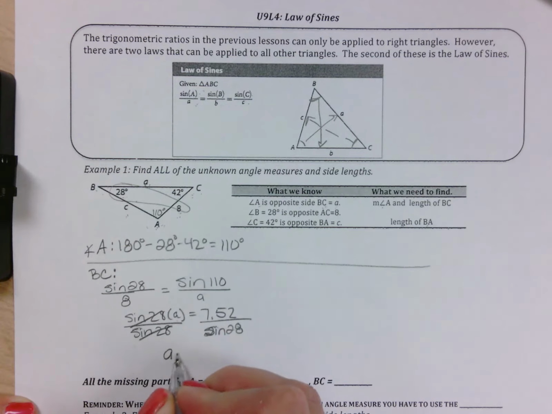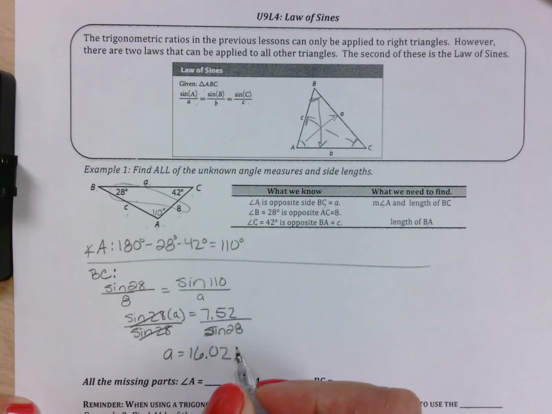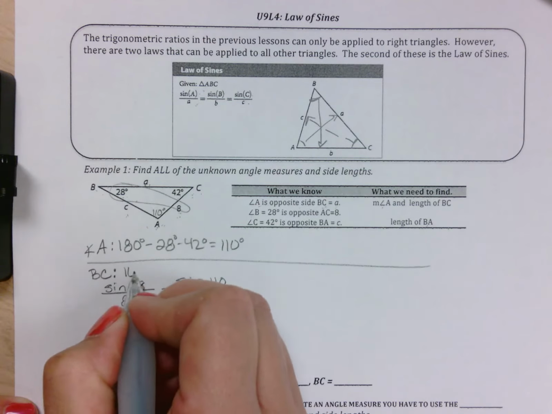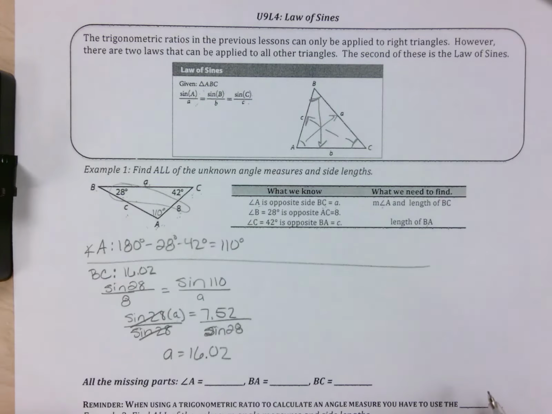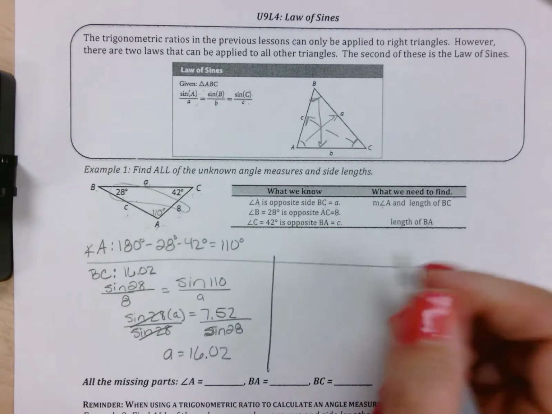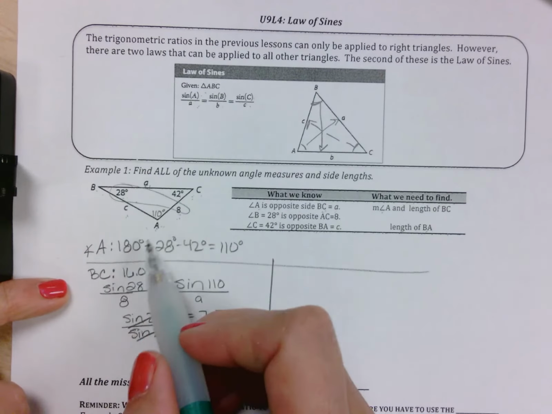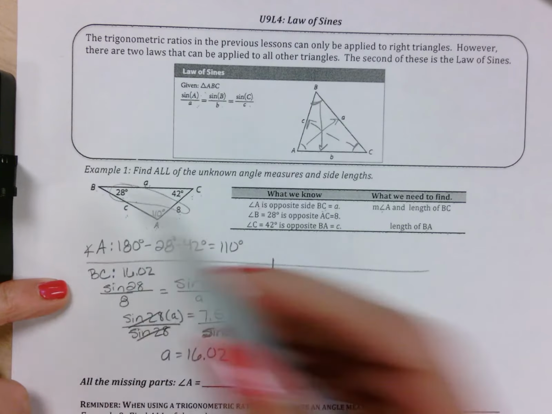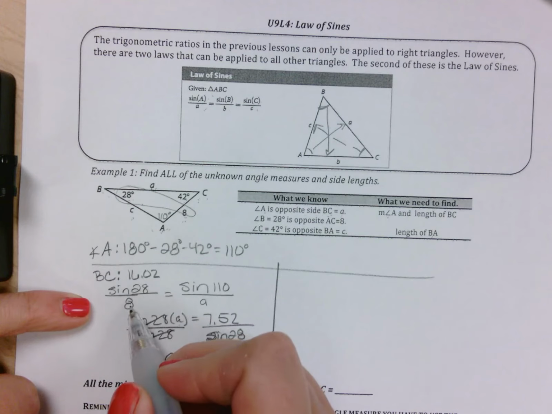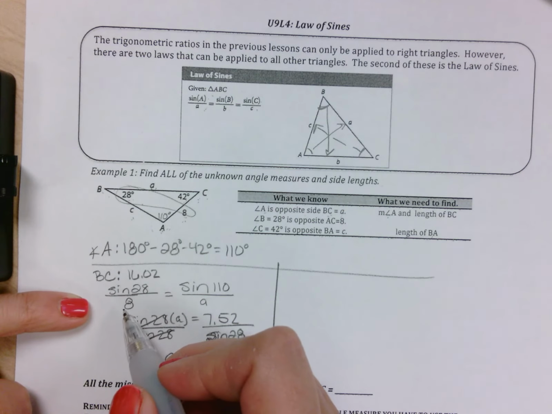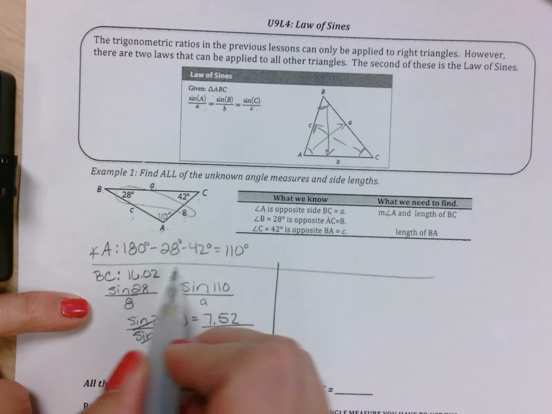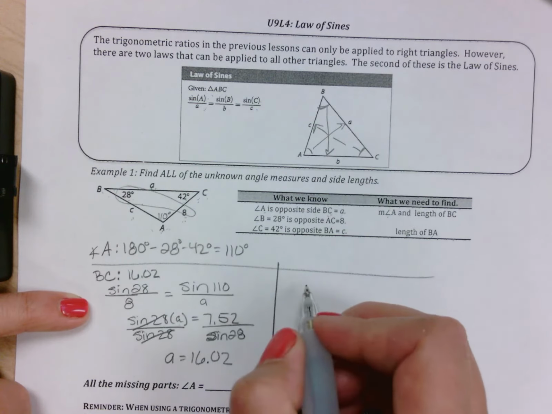And that's going to leave us with A equals 16.02. So the length of BC is 16.02. The other side that we want to find is AB. And we're going to start with this same ratio, just because there's no reason to change it. Might as well stick with what you know, stick with what was given to you in the original problem.